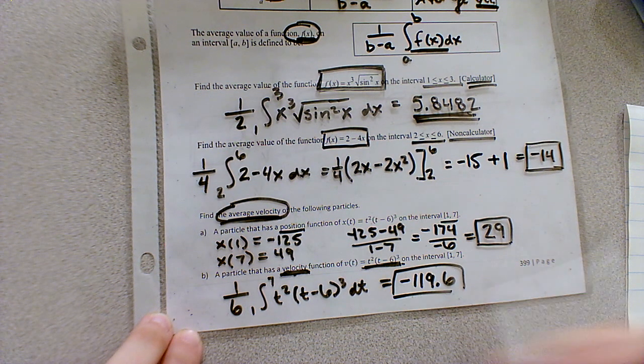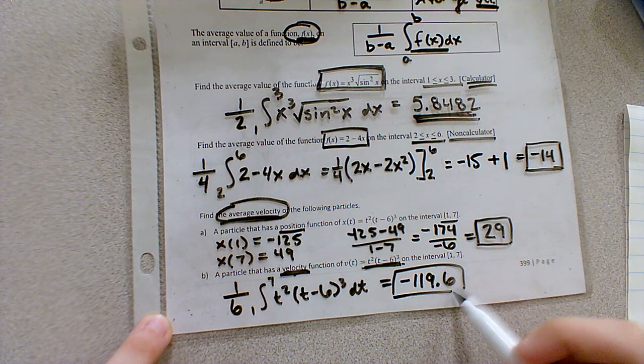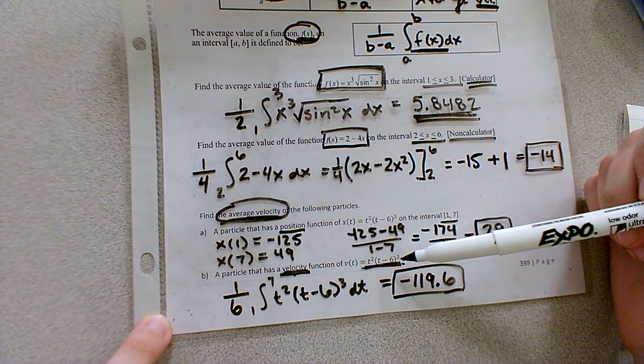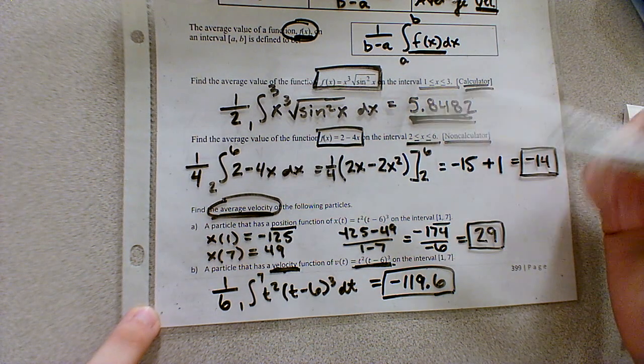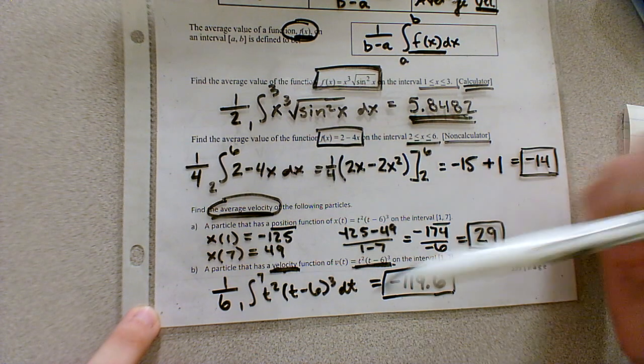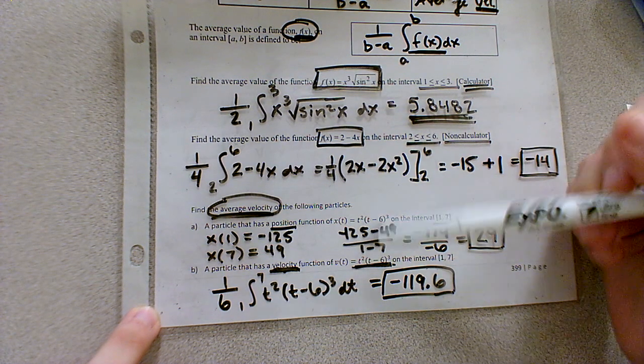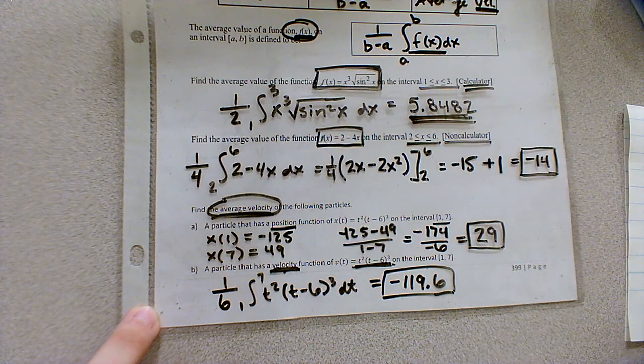Notice how both of these are average velocity values, but the function that we used represented something different in each case. So depending on if it's position or velocity, we have to think about whether we are finding a slope value or an integral value.